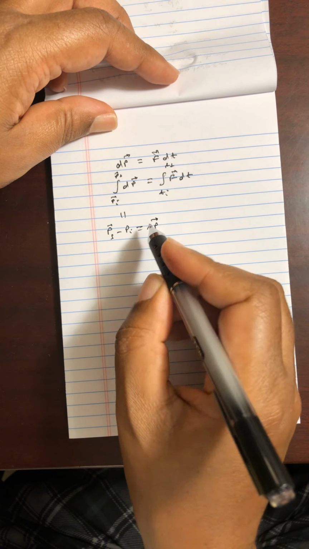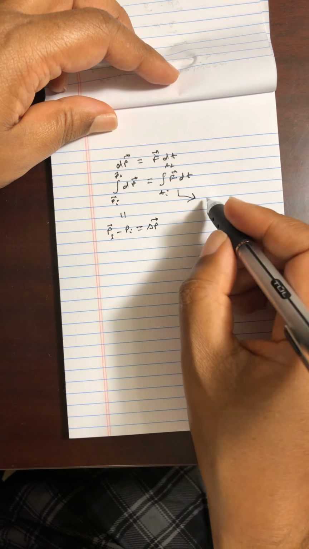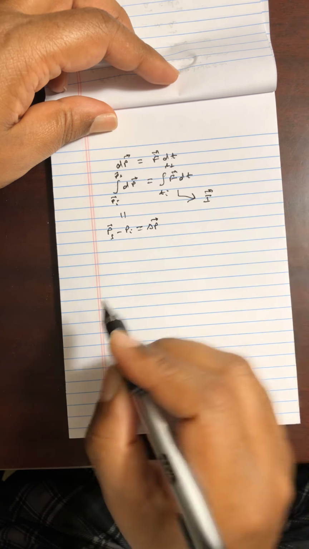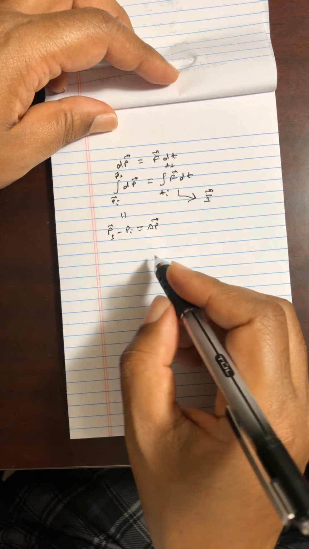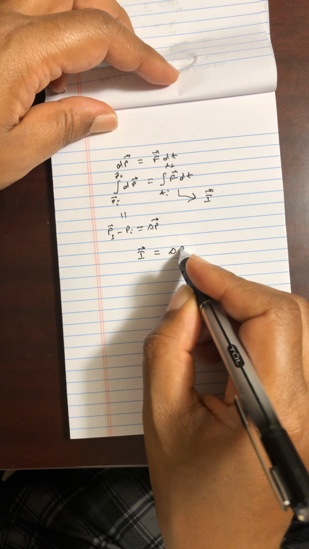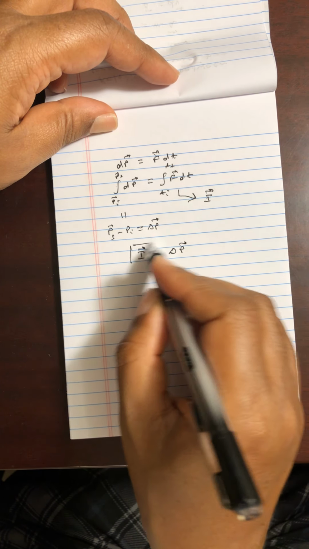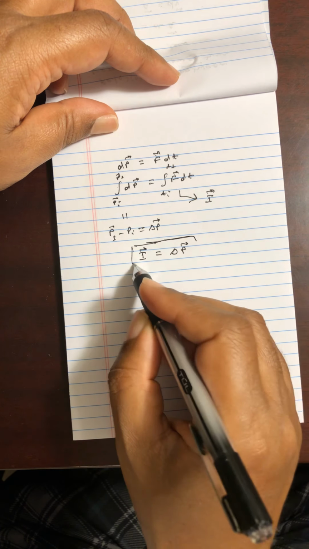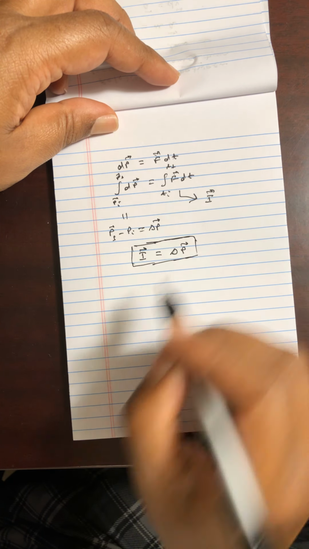This is the change in momentum. And this one, if you remember, is simply the impulse acting on the object. So you've got the following formula: the impulse acting on the object equals the change in momentum, okay? So you've got a very simple relationship between impulse and change of momentum, okay?